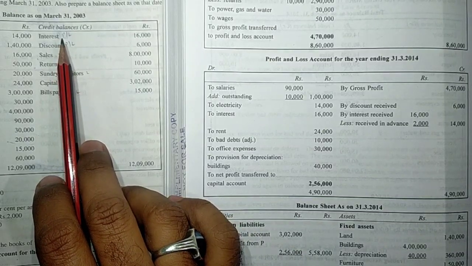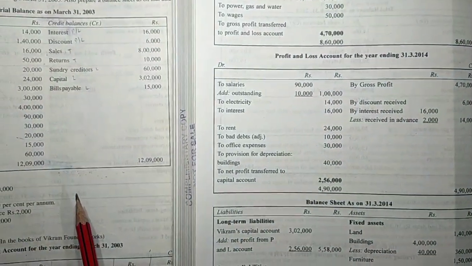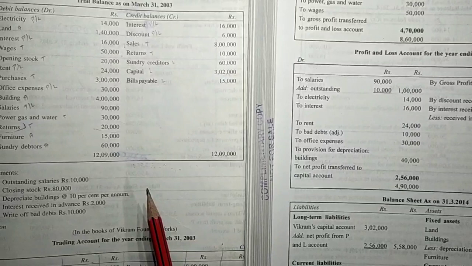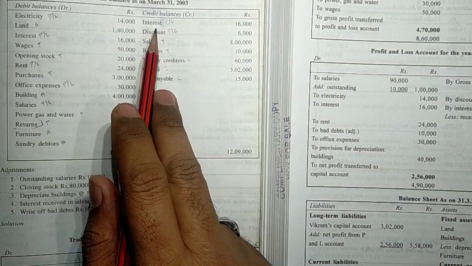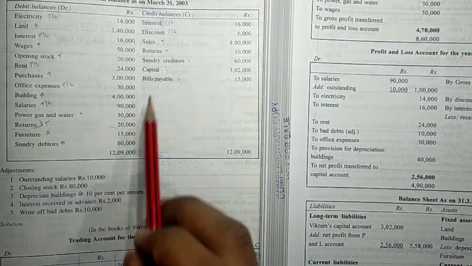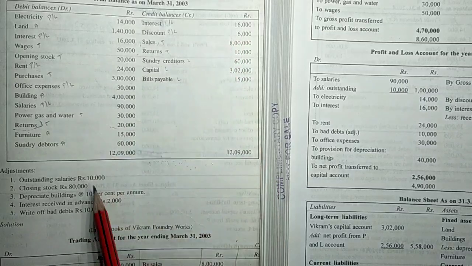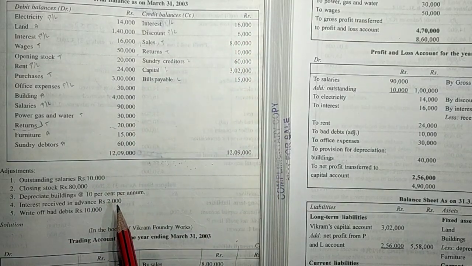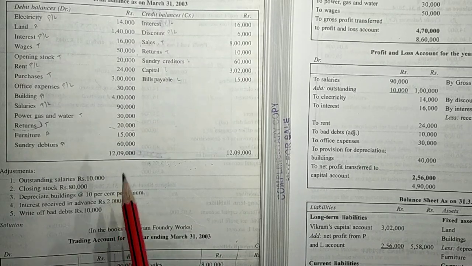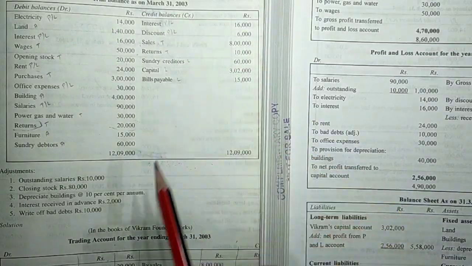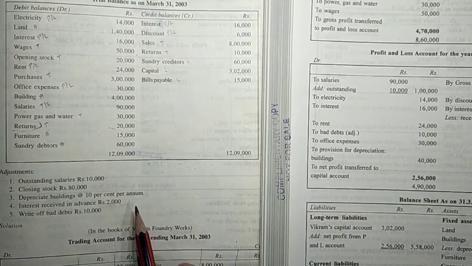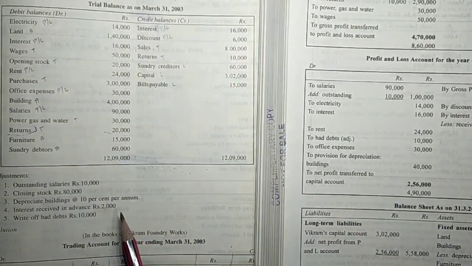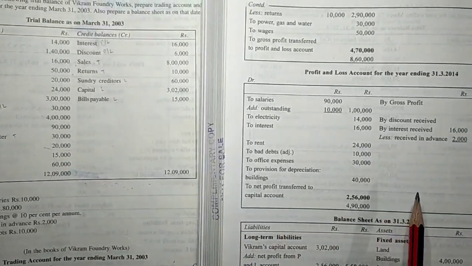Interest received was having one adjustment. Over here you can see this fourth adjustment, interest received in advance. So interest received is 16,000. He has already taken an advance of 2,000 rupees. So we will be mentioning 16,000 in the inner column, subtracting 2,000 in the inner column, and mentioning 14,000 in the outer column. We'll show you how to solve this adjustment.